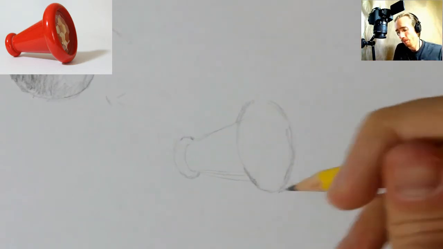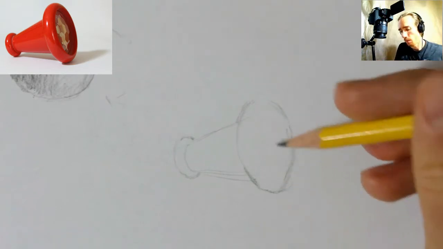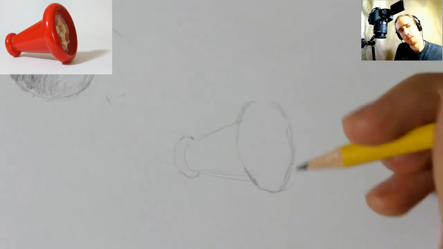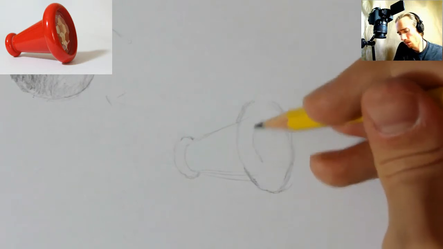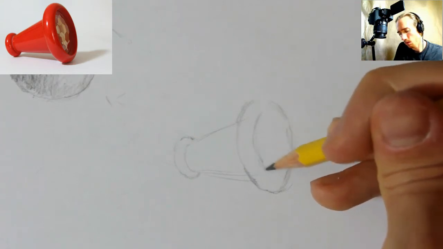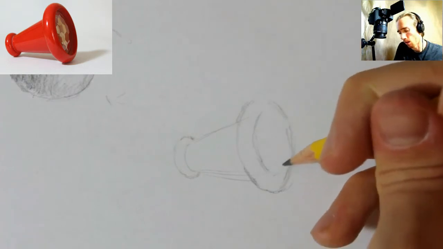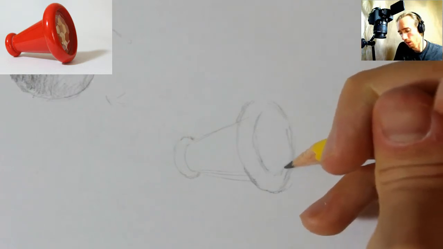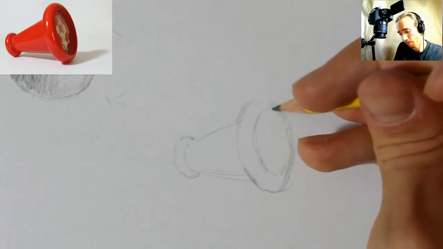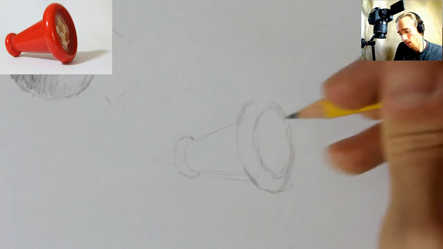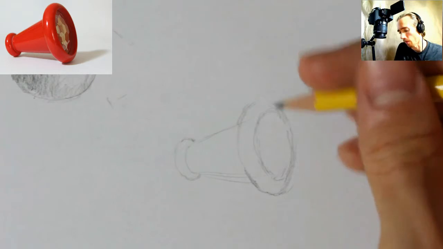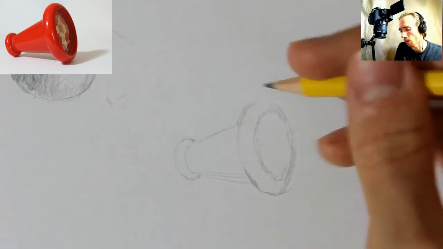Okay, so basically what I did was just get the outline of it before we start adding any values to it. Doing this quick so that I can wrap up the video before my camera cuts out.